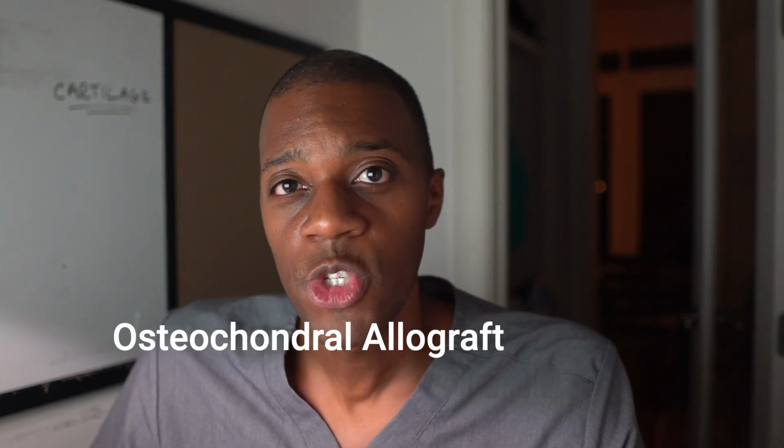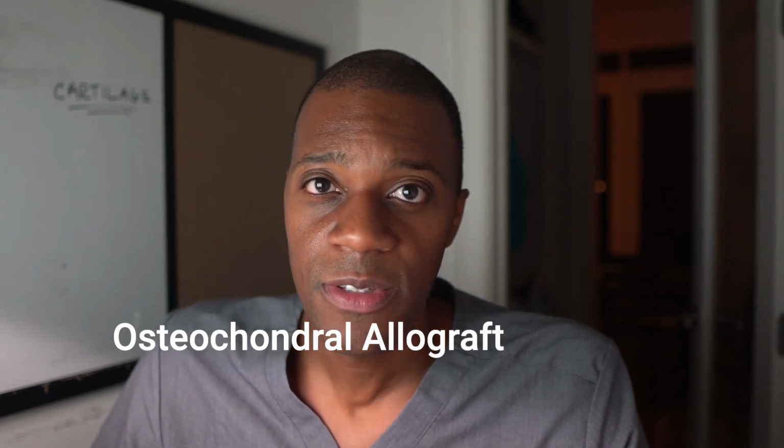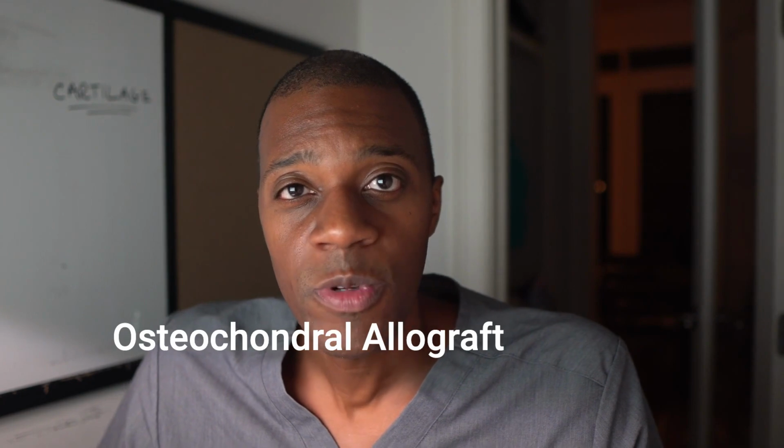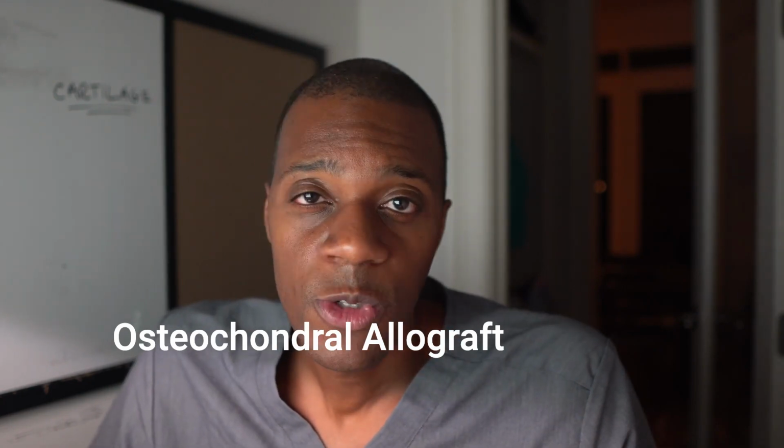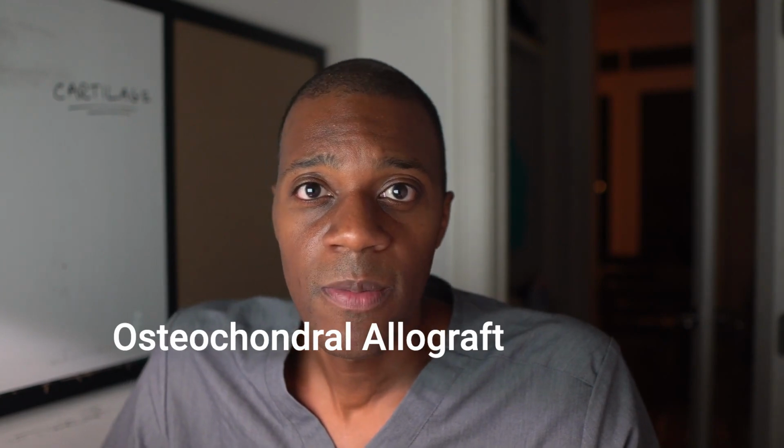Osteochondral allograft is usually reserved for larger lesions. It is a similar concept to the OATS procedure, but the donor cartilage is from a cadaver. Results are also great with this procedure as well.